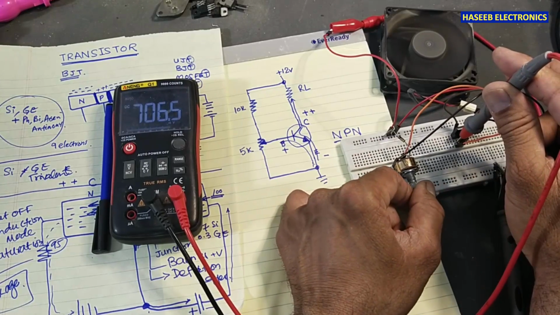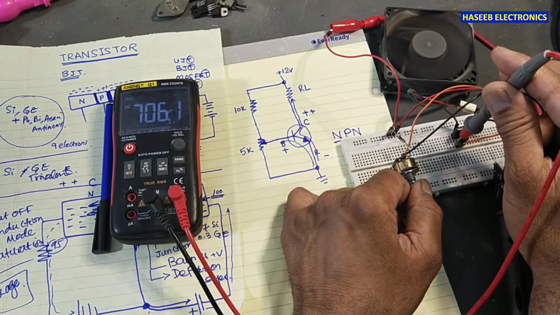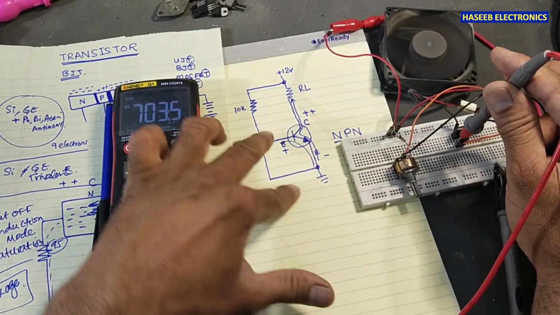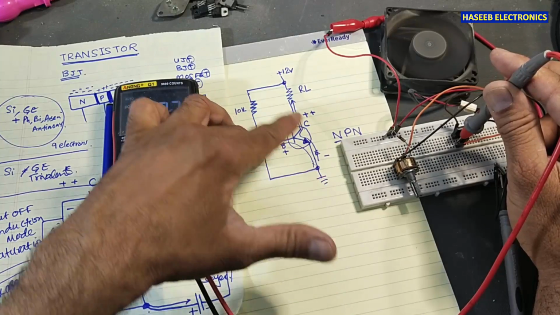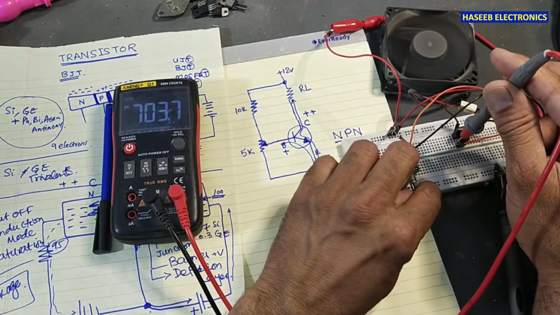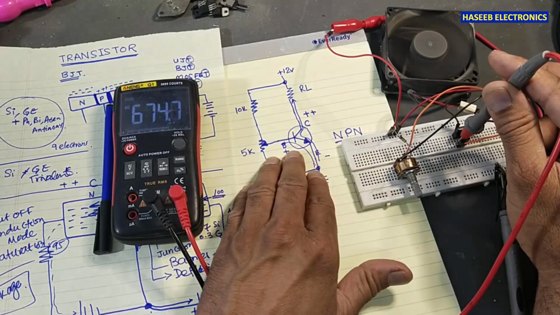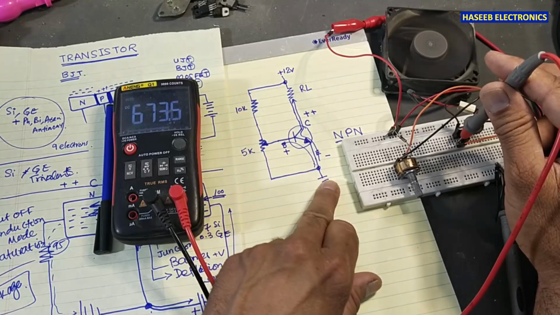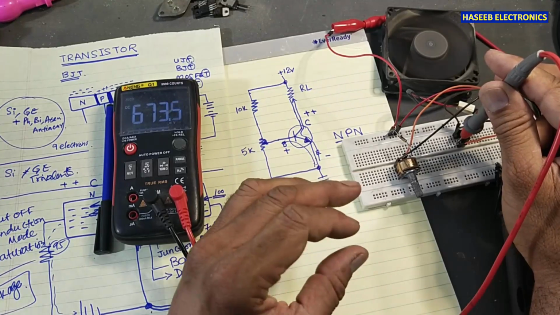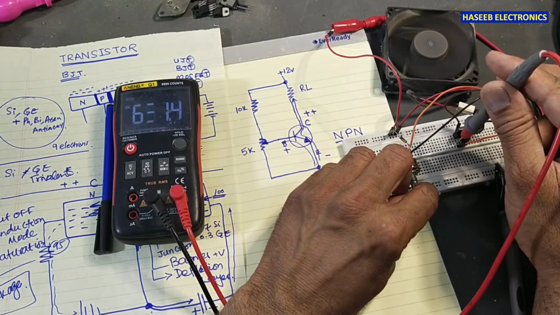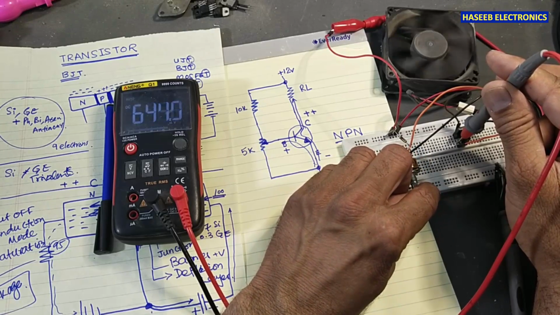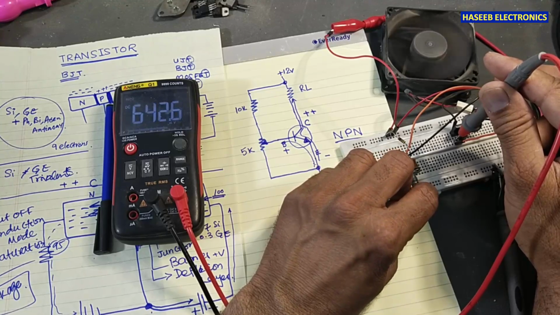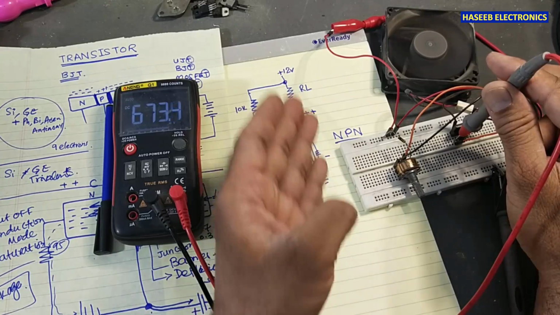When we increase the base biasing, what is the biasing? That is the combination of the potential difference between emitter to base and base to collector, that is called biasing. How much we are making this base positive with respect to the emitter, this is called base biasing. When the signal decreases, the output will decrease. When the base biasing increases, base current will increase, and collector current will automatically increase.